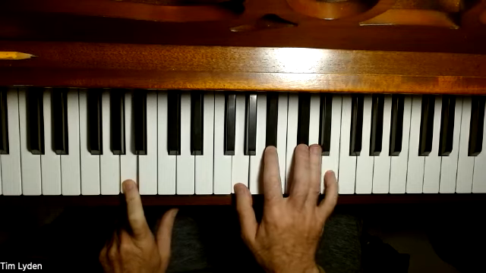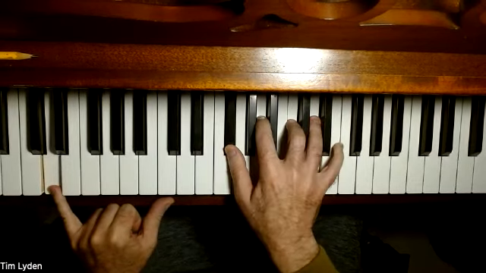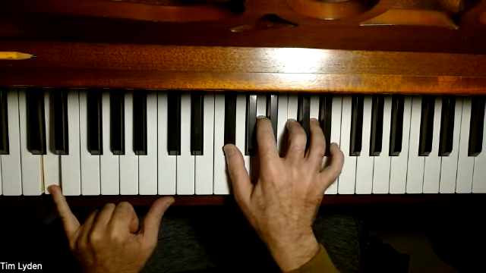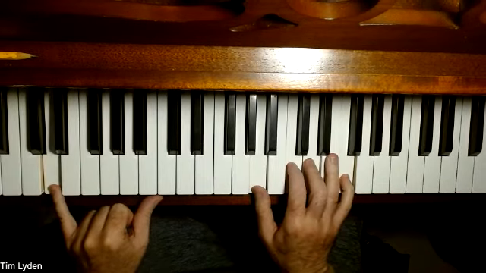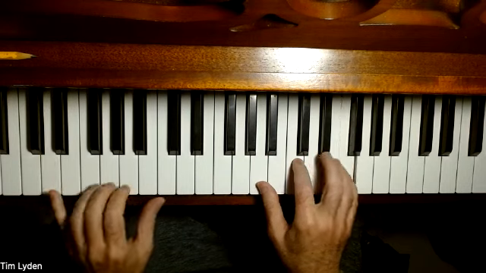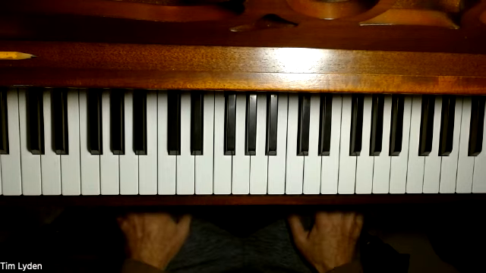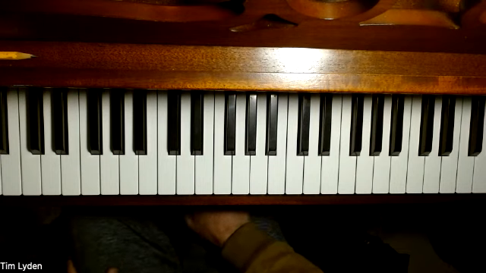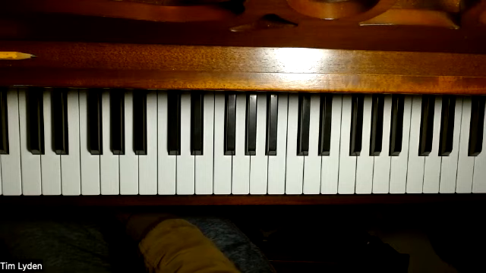Okay, here we come up. This is a straight up D dominant ninth chord. And then this goes to D minor, and goes to a G7. So that's a little bit of a display of the ninth chords in action.